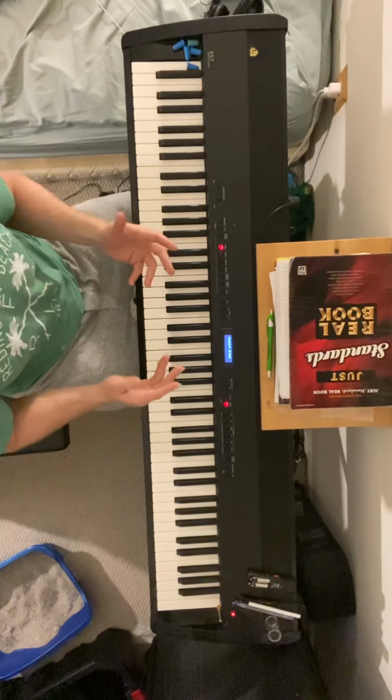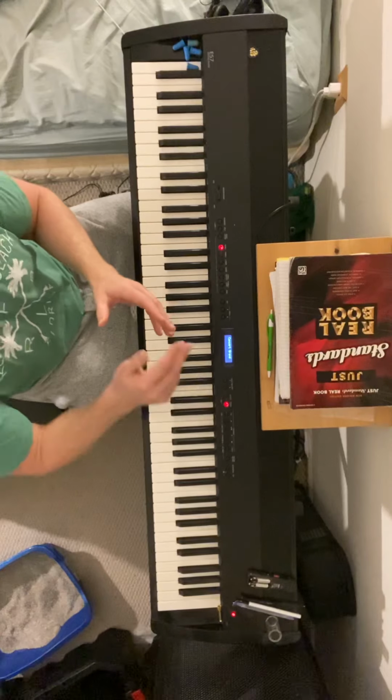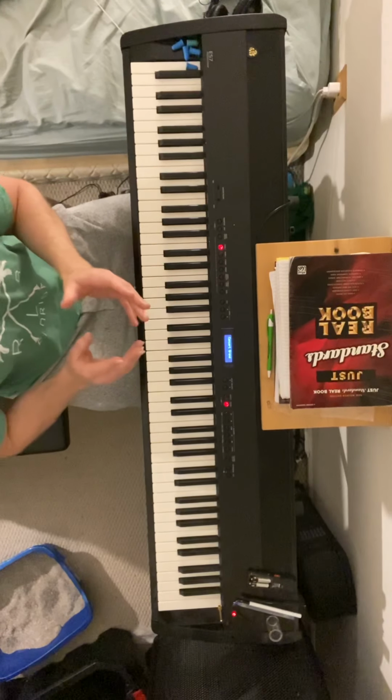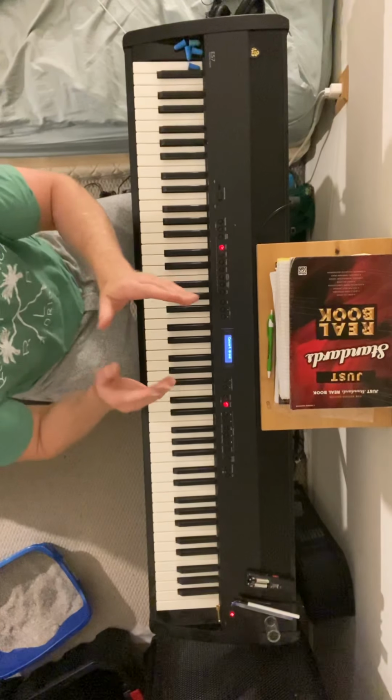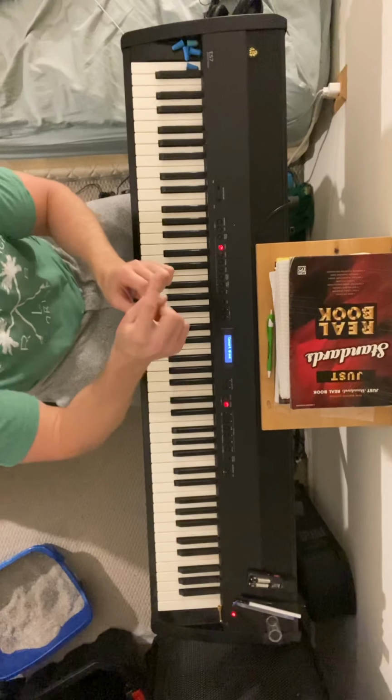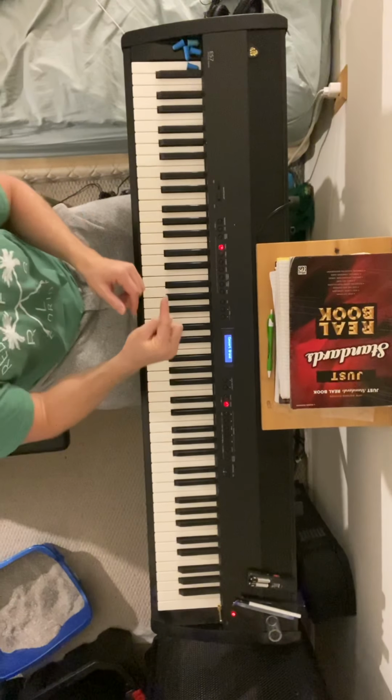How do you make a minor chord? That's 1, flat 3, and 5. A flat means you take the note and move it down a half step lower. So we move it down this way.